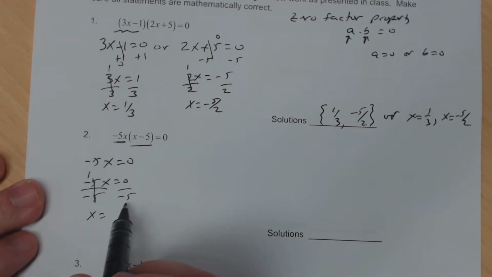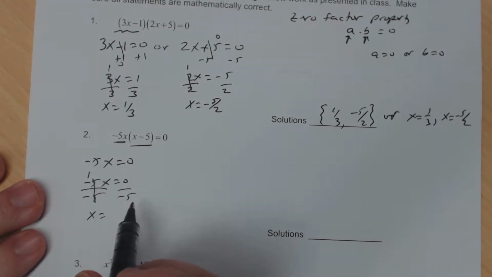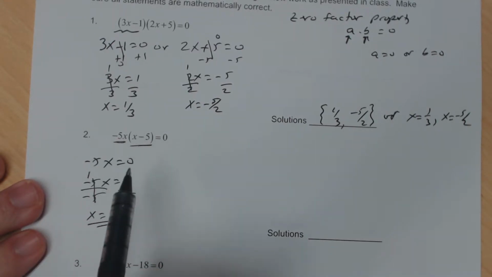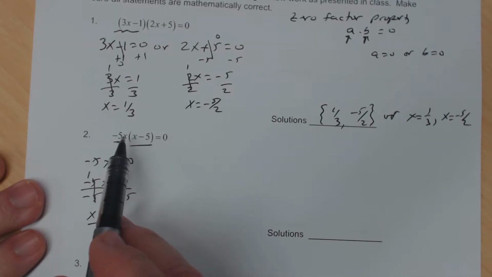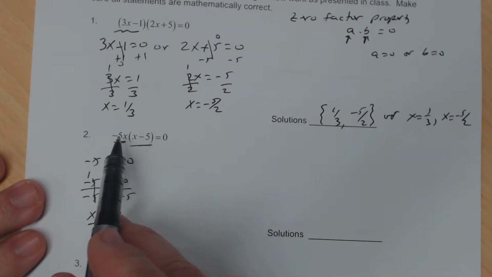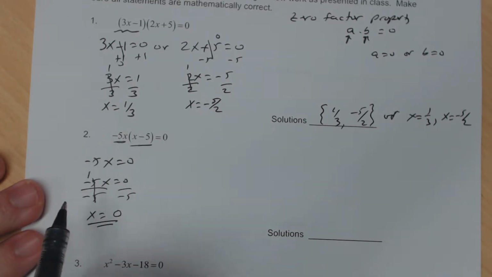0 divided by negative 5. You have to remember what that is from a couple of semesters ago. If you don't remember, use your calculator. 0 divided by negative 5 is 0. So that's one of your solutions. One of your solutions is 0. And you can check it, for instance. Over here, if you look at this factor, 0 minus 5 is negative 5. So that's negative 5. Negative 5 times 0 is 0. 0 times a negative 5 gives you 0. Okay?